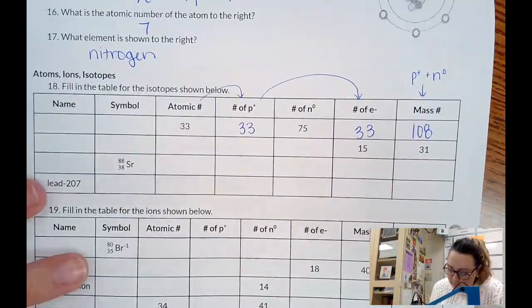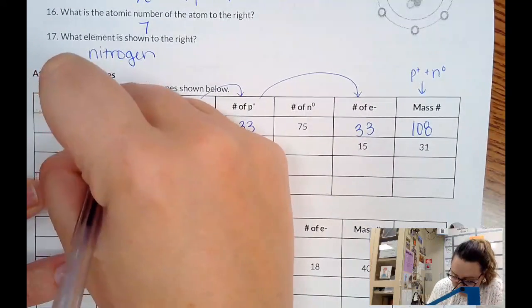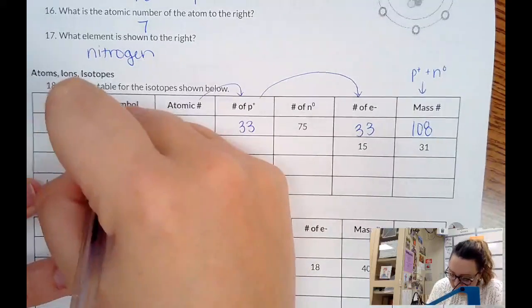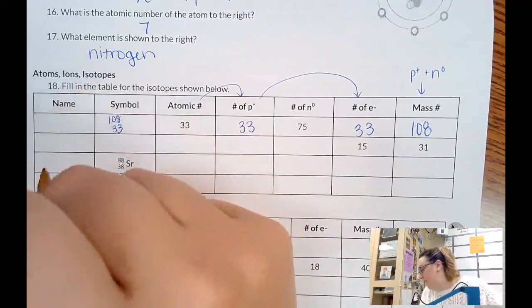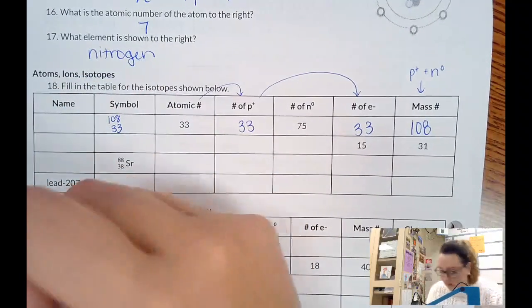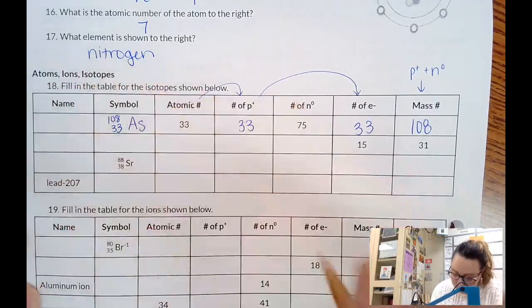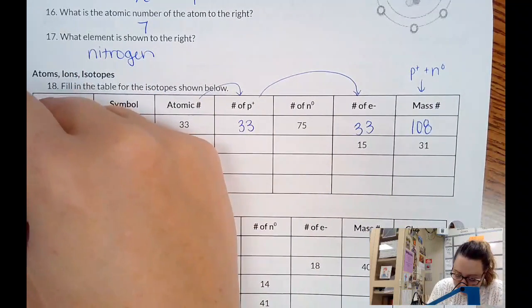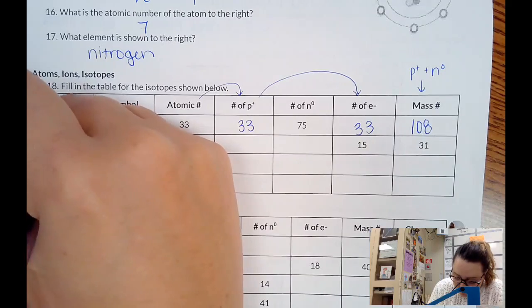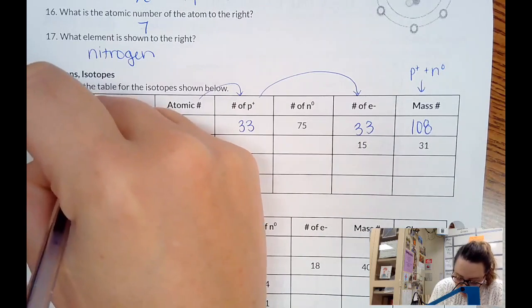Now my symbol, mass goes on top, atomic number on the bottom. I look up this 33 on my periodic table and it says As. So now I know that that is arsenic, isotope 108.